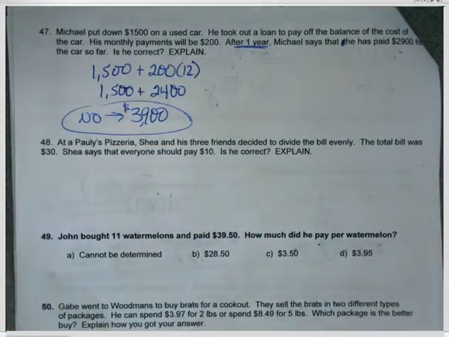When you see a question like this, there has to be more to it than just no, or yes, because I said so, or because he thinks that. No. We have to actually see why it is that it works out. It's just like number 48. Holly's Pizzeria. Shay and his 3 friends decided to divide the bill evenly. The total bill was $30. Shay says everyone should pay 10. Is he correct?